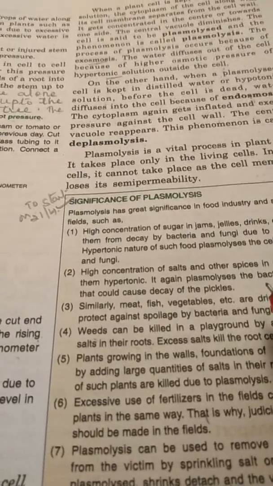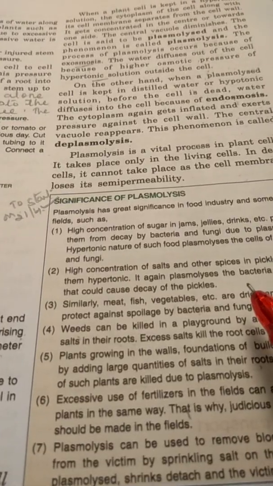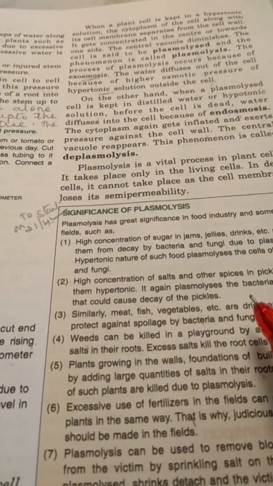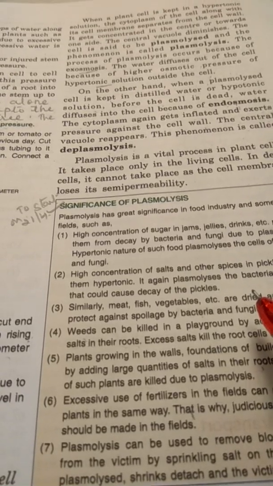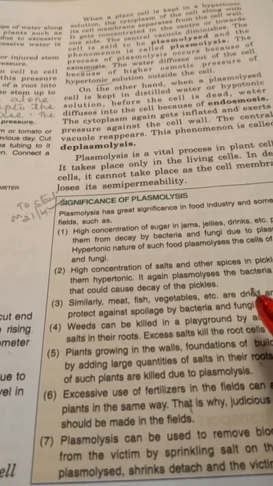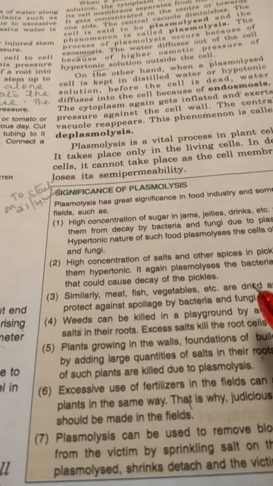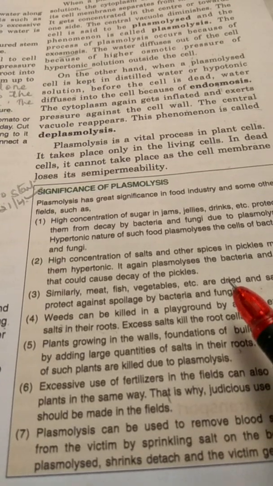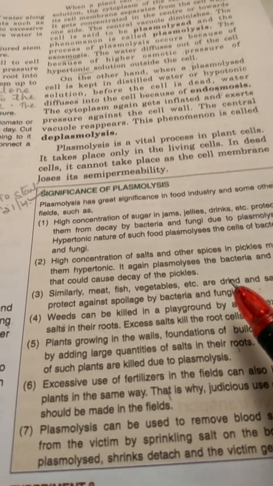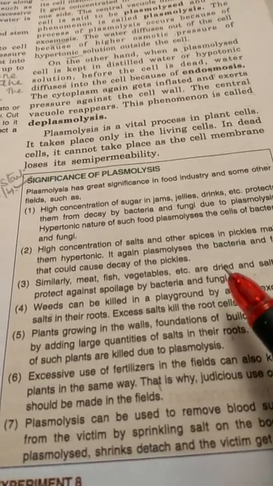Once these organisms get into it, they are in the hypertonic medium. So the water from the body cells of bacteria and fungi will move out due to exosmosis. Their body cells become flaccid and the cells become plasmolyzed. The bacteria and fungi are killed.